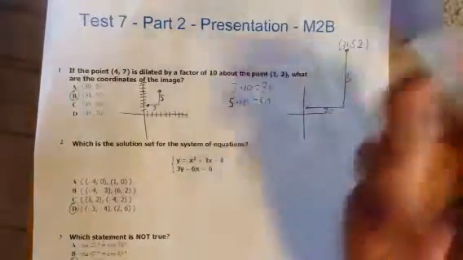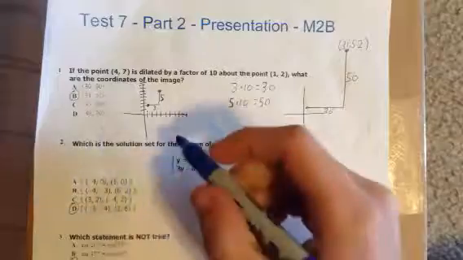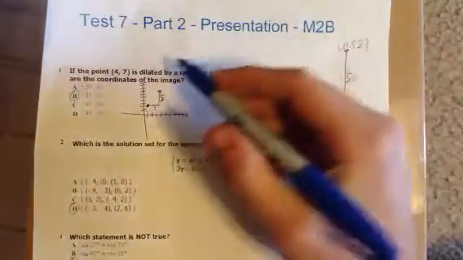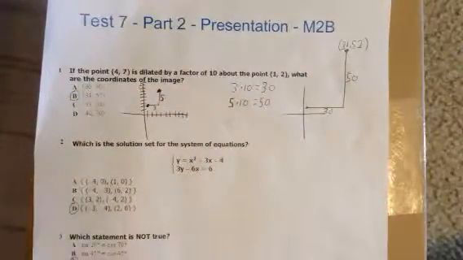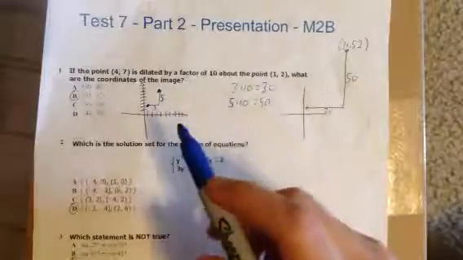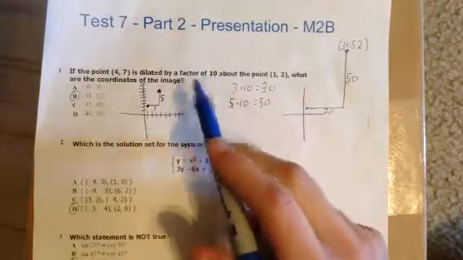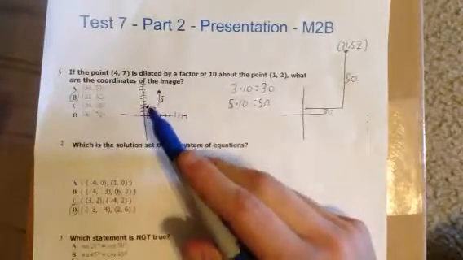I have a little graph set up here, with the point (1, 2) set up right here, and the point (4, 7) set up there. This point right here is dilated by a factor of 10 about this point right here.